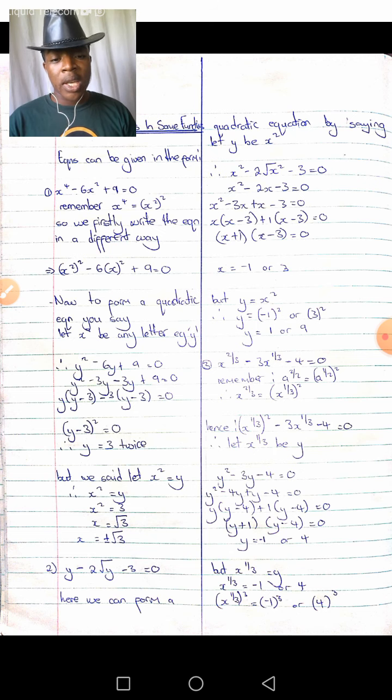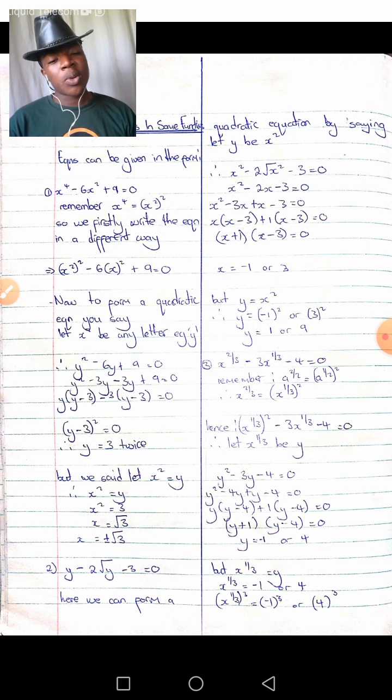That's what you can say. So x to the power of 2 over 3 is the same as saying x to the power of a third, to the power of 2, or you can say squared. So hence now you can say x to the power of a third, squared, minus 3x to the power of a third, minus 4 is equal to 0.